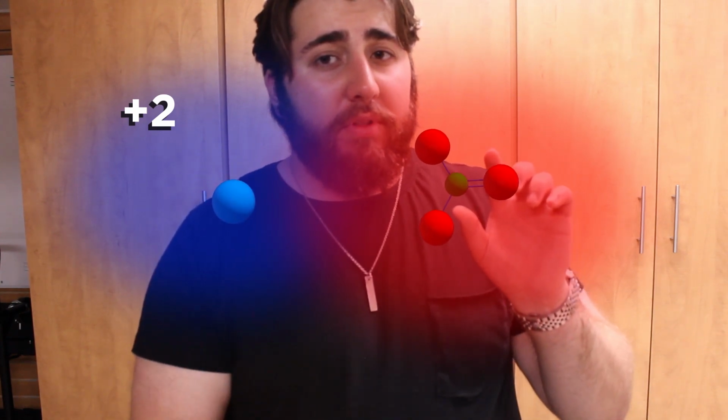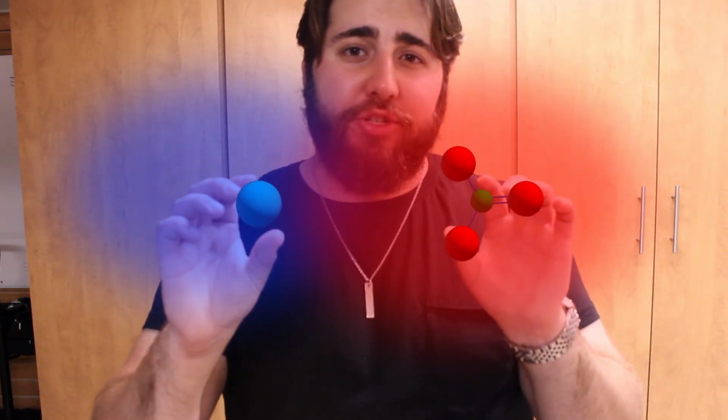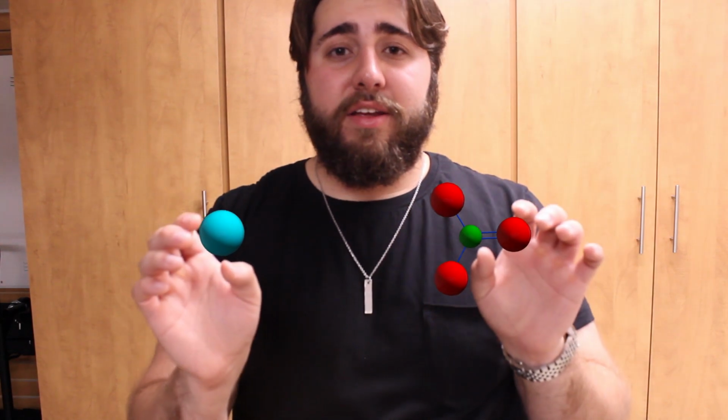So the magnesium has a +2 charge, while the carbonate has a -2 charge, and this attraction, because of their opposite charges, is why they're kind of stuck together without a bond. And that's why it forms one ubiquitous material that we call chalk, or magnesium carbonate.